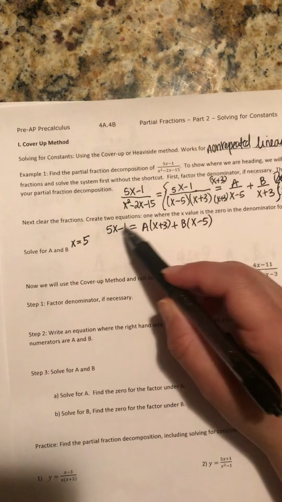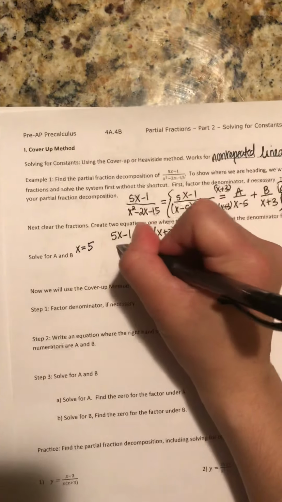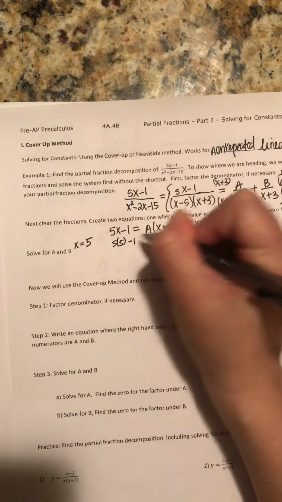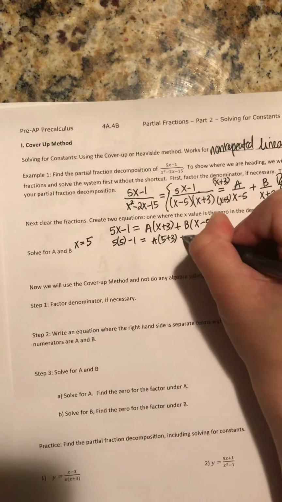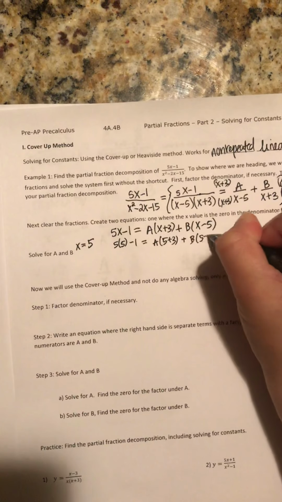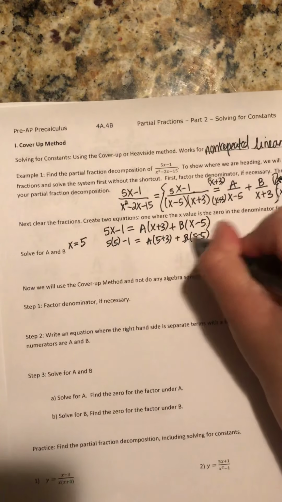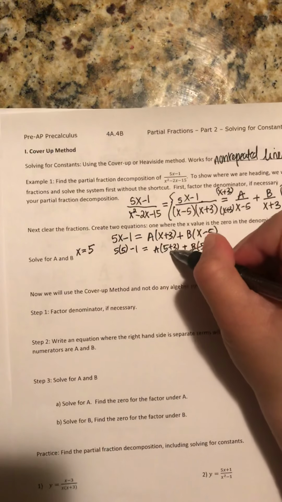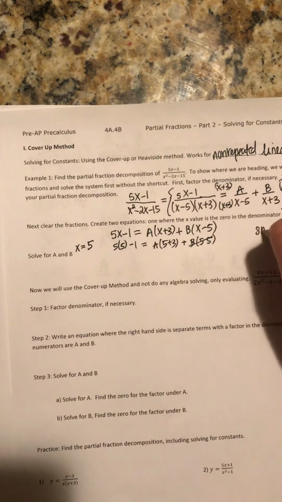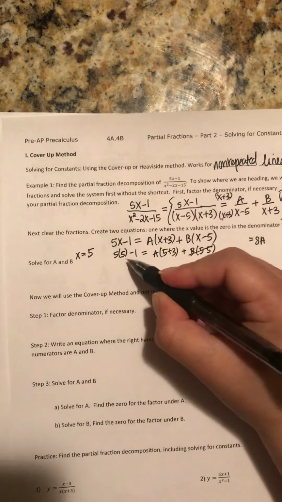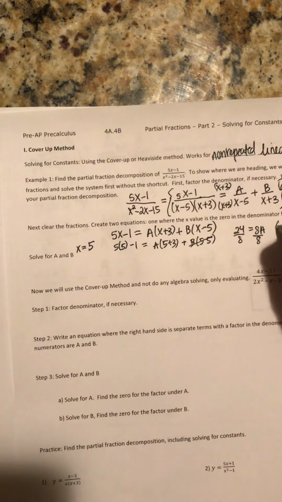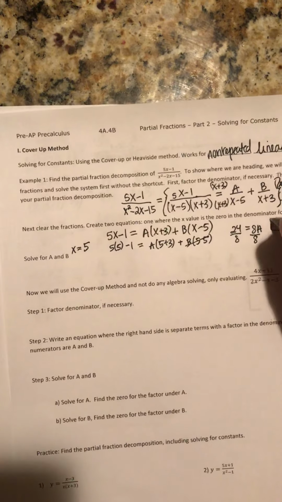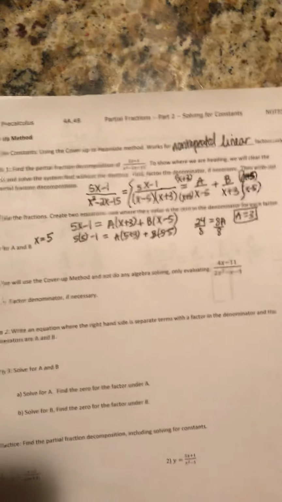So let's plug in 5 for all the x's. 5 times 5, and then minus 1 equals a times 5 plus 3 plus b times 5 minus 5. Well, that's going to turn into 0. 5 plus 3 is 8, so 8a equals 25 minus 1, which is 24. Divided by 8, a equals 3. And we found a just like that.